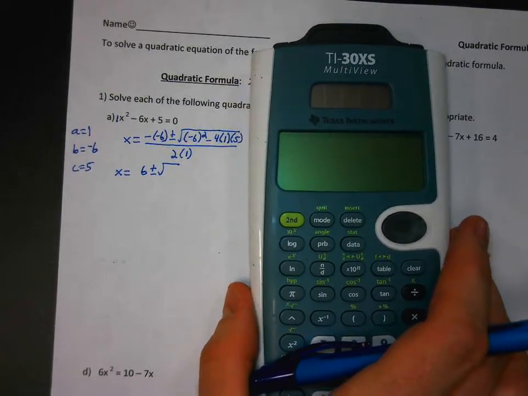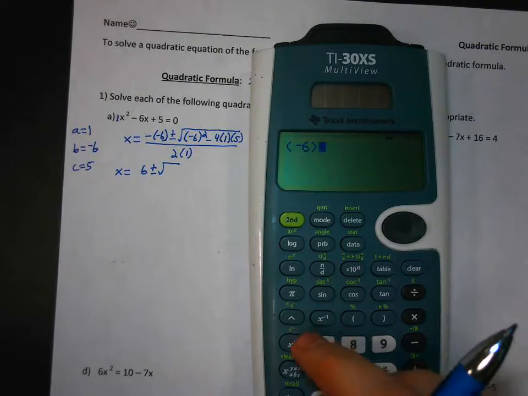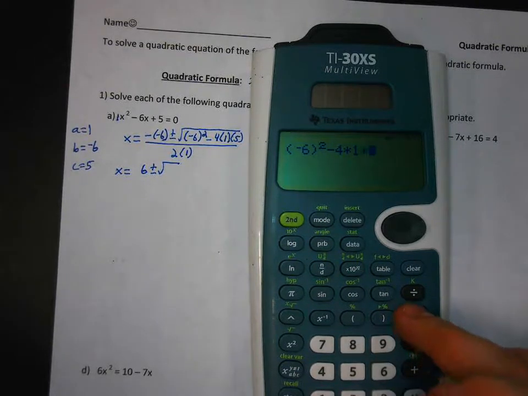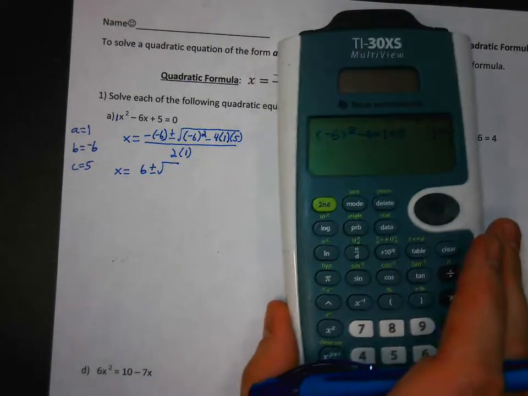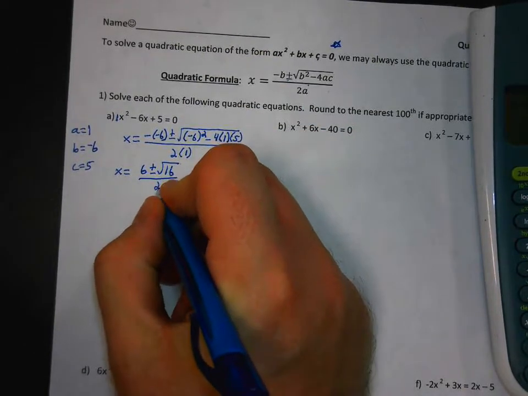You can do it in your head if you want, but I'm going to suggest you use your calculator. Remember, in parentheses, we're going to put negative 6. We're going to square that, and then minus 4 times 1 times 5. Can we get 16 when we do that? So we have 6 plus or minus the square root of 16, all divided by 2.